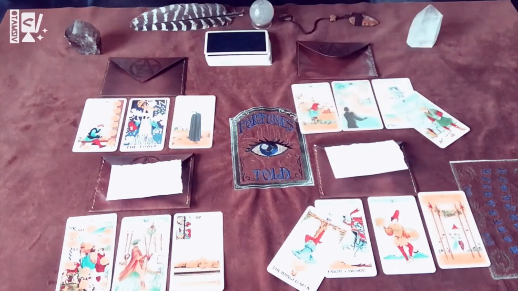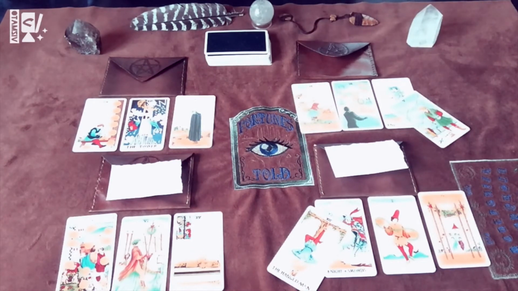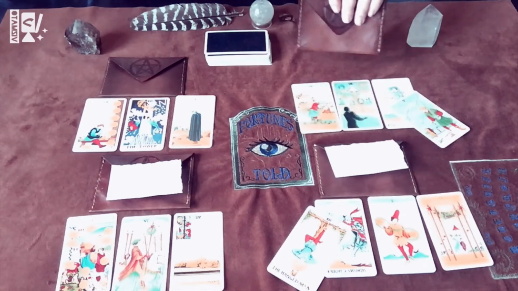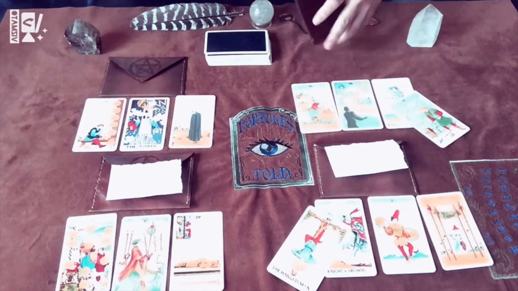Option 2 also seems to have a rather positive ending, even though maybe this is a choice that you're really kind of agonizing over. It shows a positive resolution. All right, so let's see what we have in this envelope here.